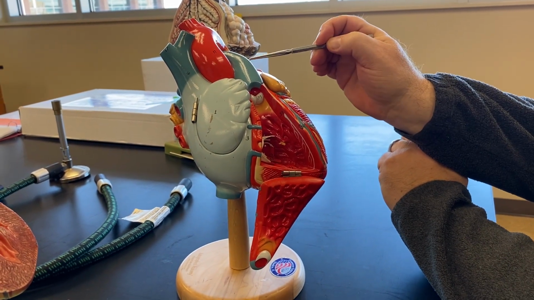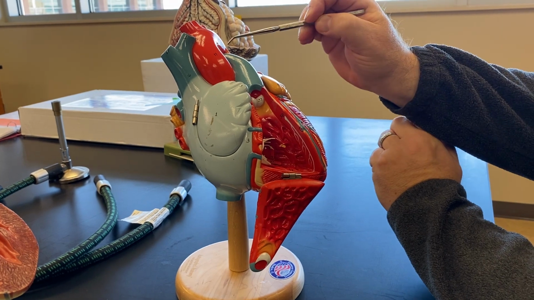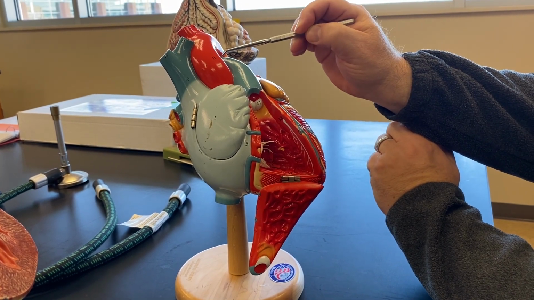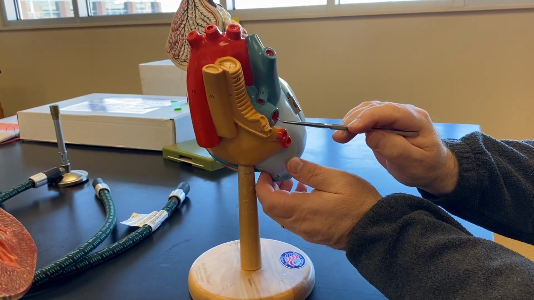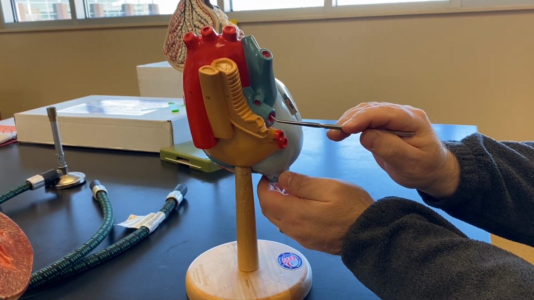sending blood out to the lungs through the left pulmonary artery and right pulmonary artery, which you see tucking under the aorta here. And on this model, that vessel comes out here. So that is the right pulmonary artery.